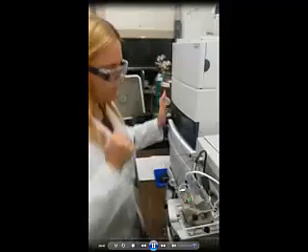Alright, so the mounting is done here with the mass spec. Then what we're going to do is head back to the computer room, where we're actually going to be running it.